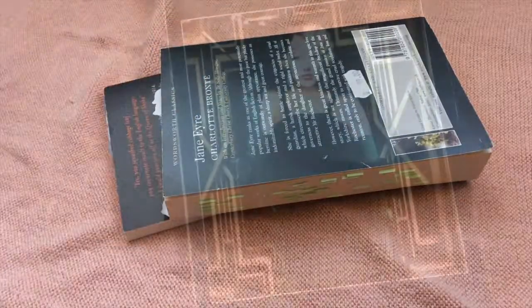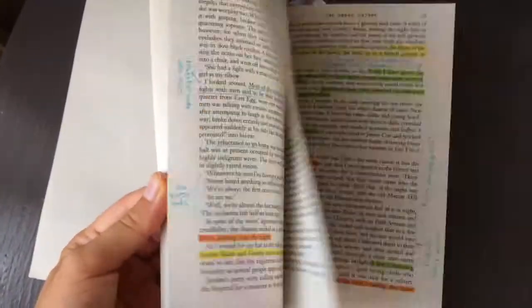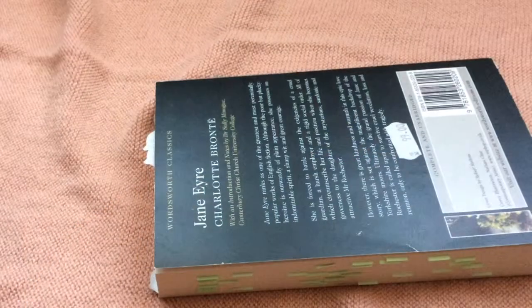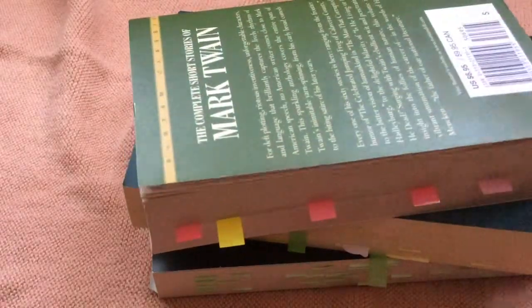Before I get into how I annotate books, I would like to put a disclaimer. If I want to annotate a book and scribble all over it with highlighters, I will buy the book. So please don't do this with library books or books you borrowed from a friend. It probably won't make them happy. Now let's get into annotating some books.